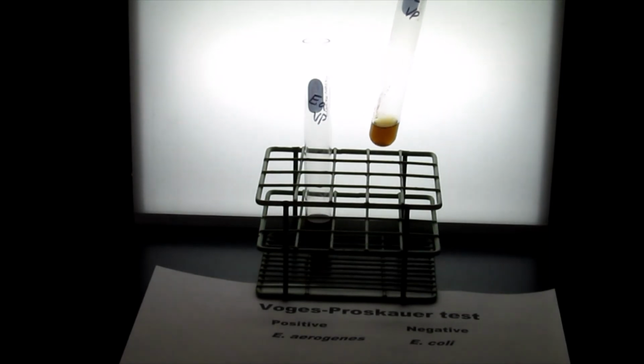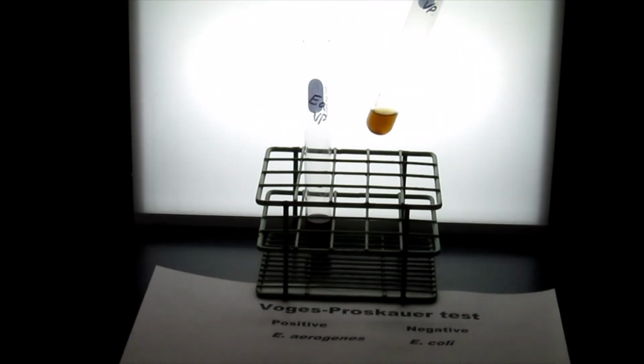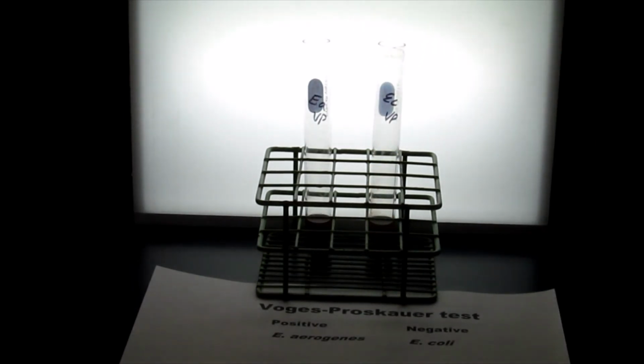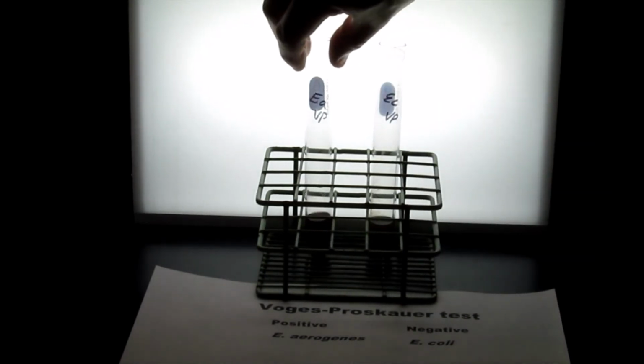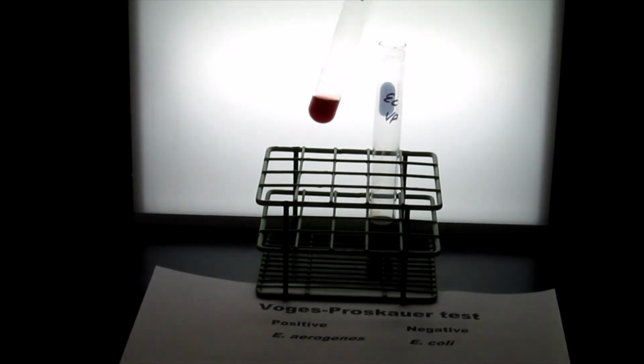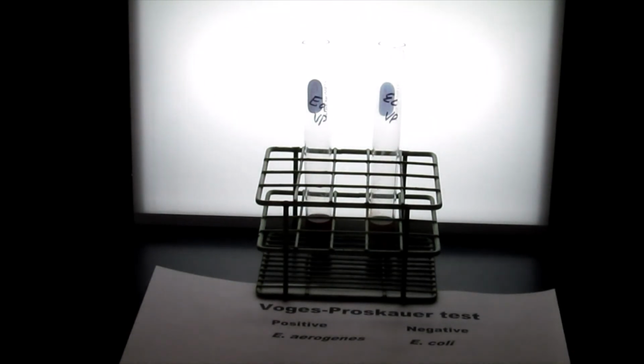We get a negative result, and we get a brown color in the broth. If, on the other hand, you take E. aerogenes, add the VP reagents to the growth of the MRVP broth, you see that you get a reddish broth after adding the indicators, which is a positive result for the VP test using growth in this broth.